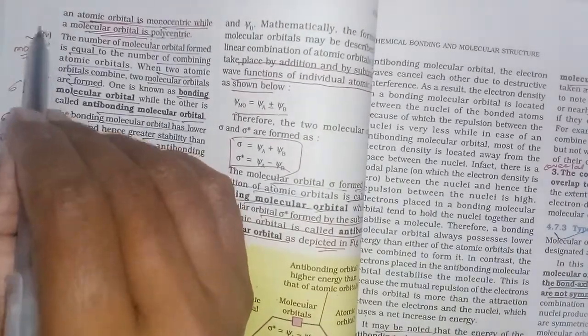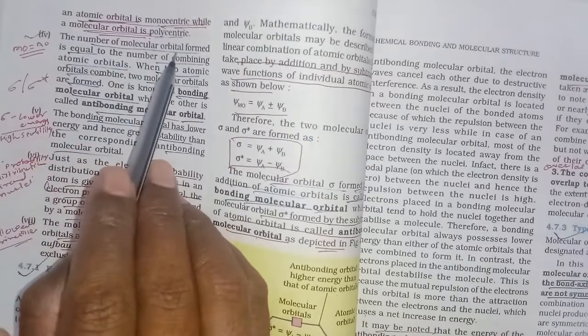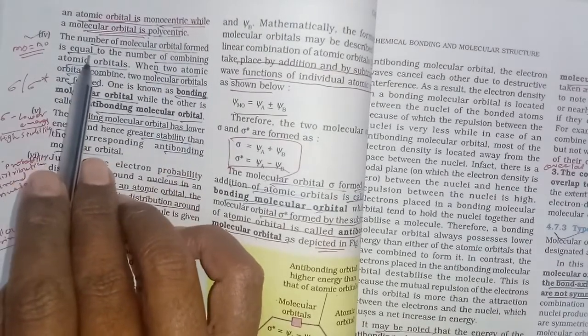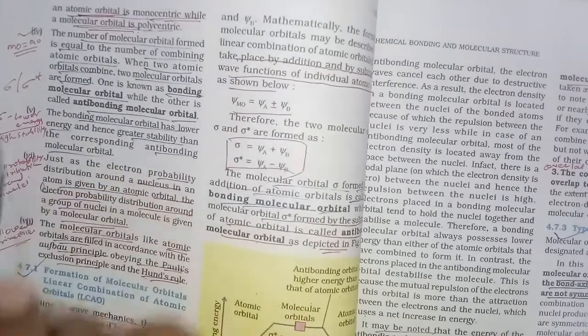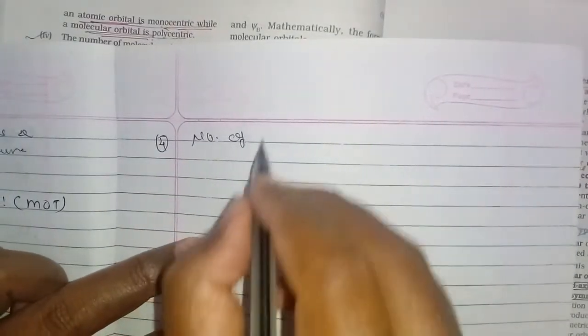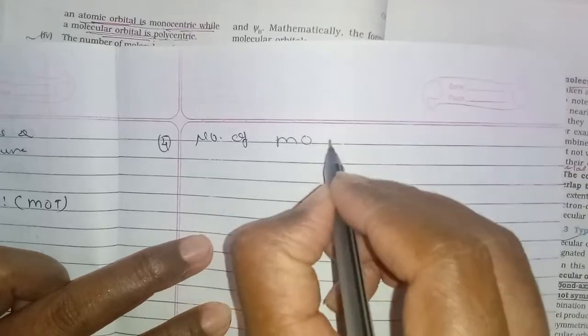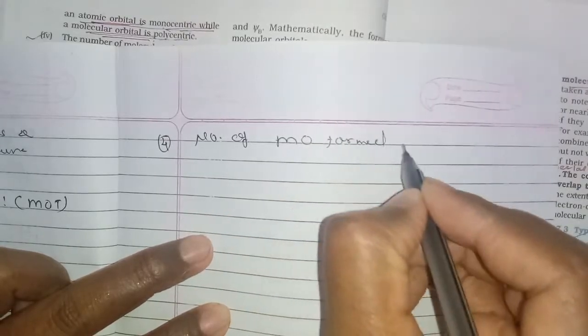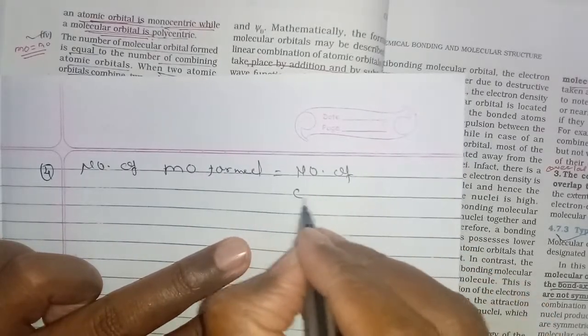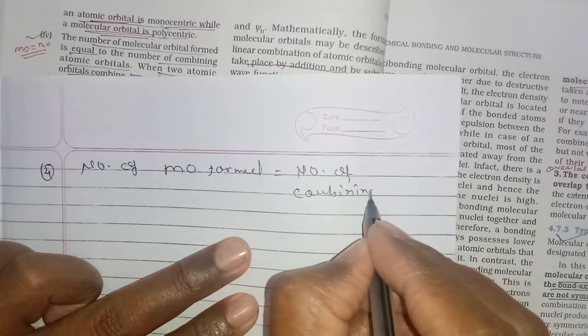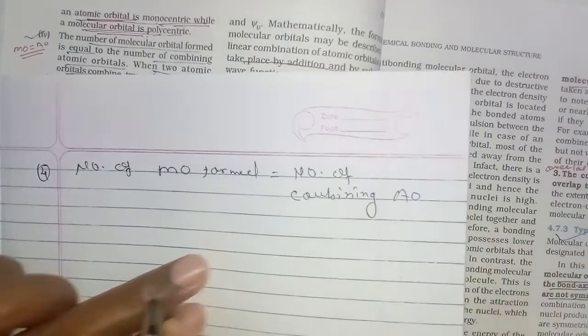The fourth feature is that the number of molecular orbitals formed is equal to the number of combining atomic orbitals.